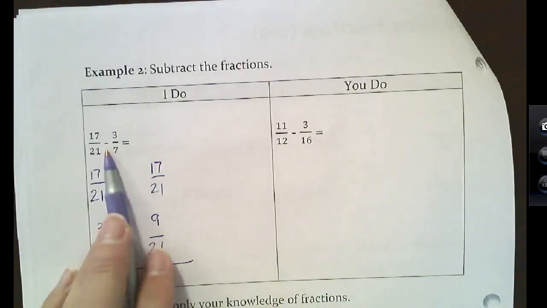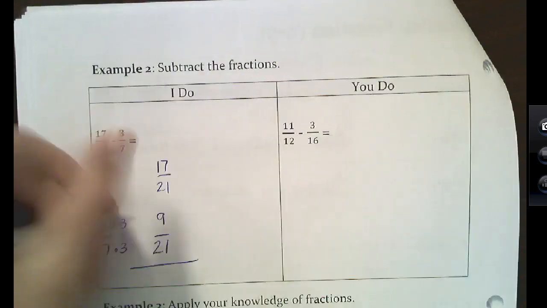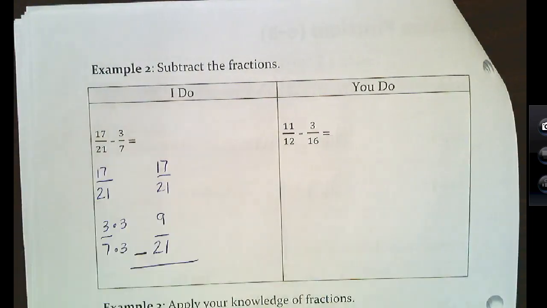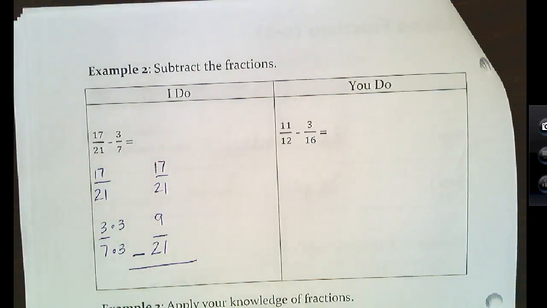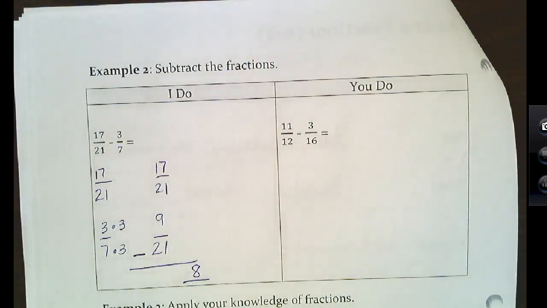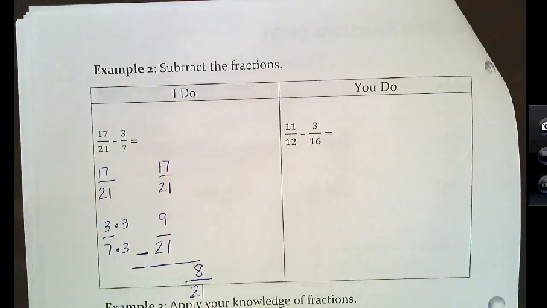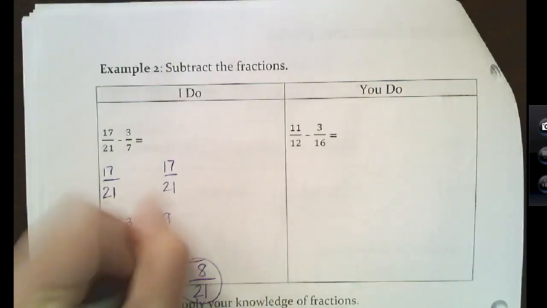Now, do you see how it's got a subtraction symbol between it? We have to subtract these. So make sure you pay attention to that sign. What is 17 minus 9? 8. Very good. Out of, what's my denominator? 21. Can I simplify 8 out of 21? Nope. So that's my final answer.